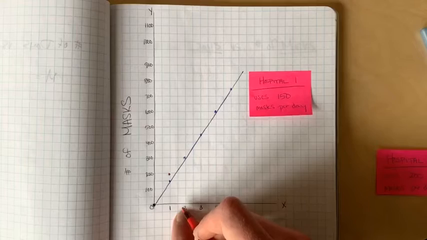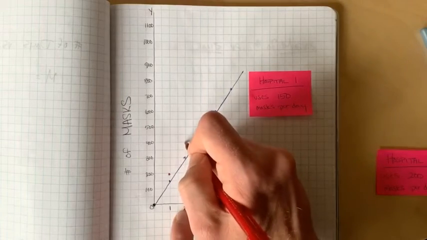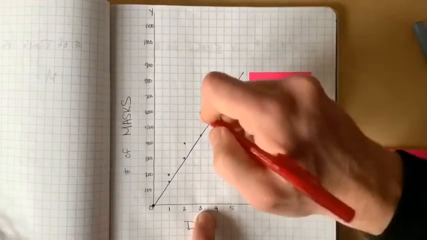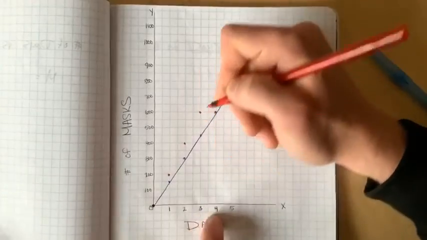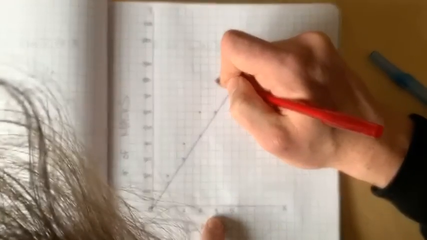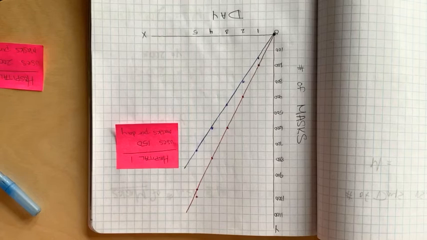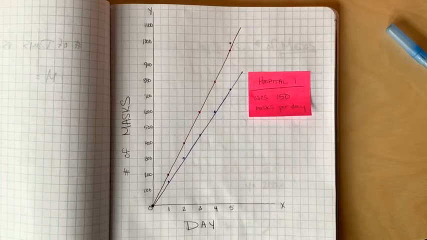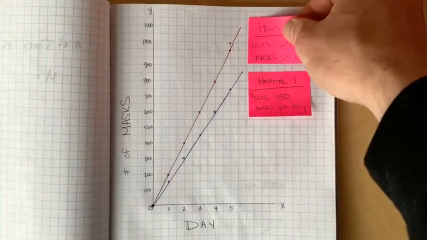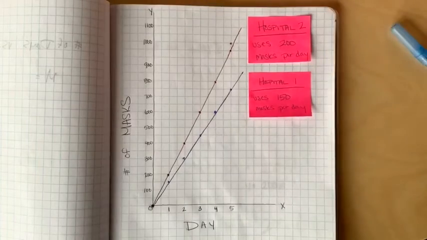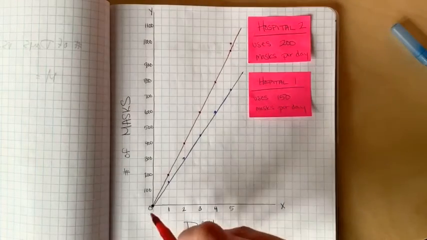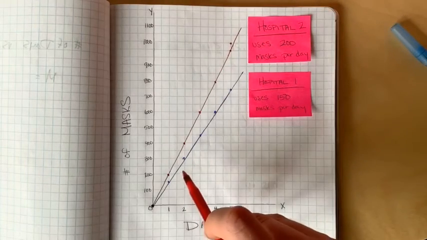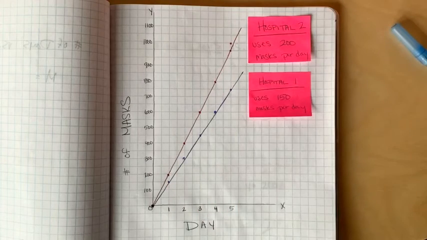Another day goes by and they use 200 more masks. So now they're at 400 total masks. Day 3, they used a total of 600 masks. Day 4, they used a total of 800. And I connected all of those. I connected each of those red dots with my red line to represent the change over time for hospital 2, how many masks they were using. Again, same question, what do you notice? What kind of line did this graph make? Just like hospital number 1, this line for hospital number 2 is also straight.